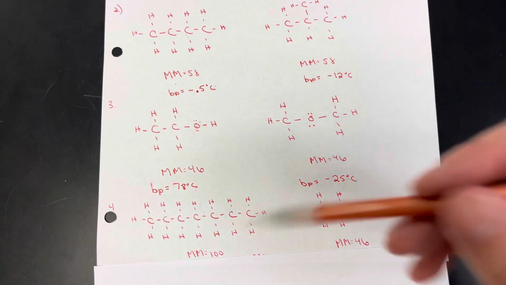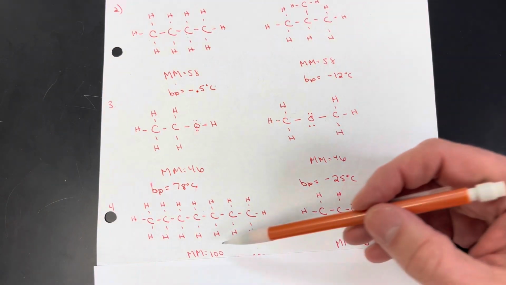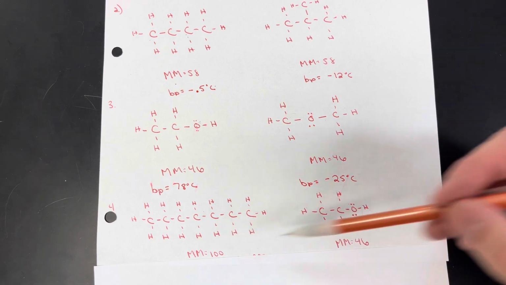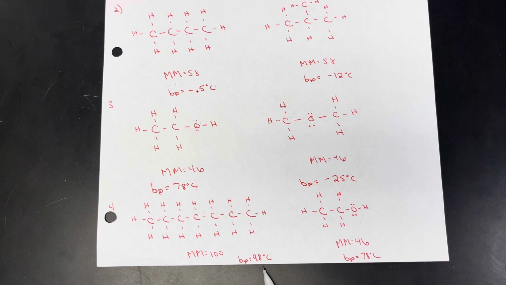So if that's true, I expect this to have a higher boiling point than this one because it's more than a factor of 2. Just barely, but it is a factor of 2. And when we look at the boiling points, this has a boiling point of 98 degrees, and this one has a boiling point of 78 degrees.